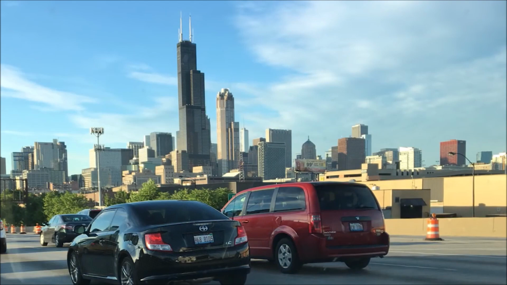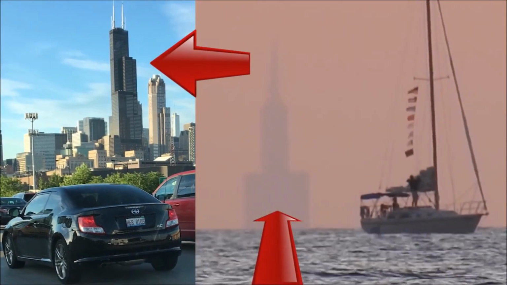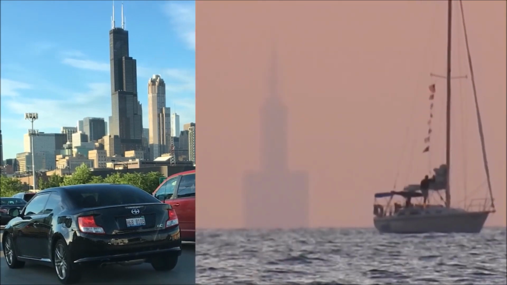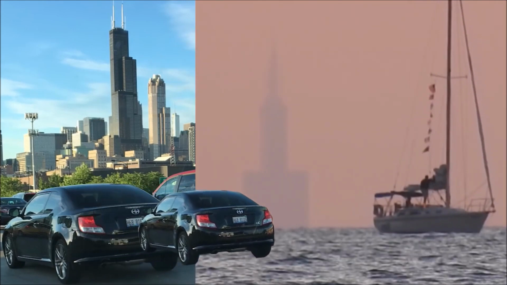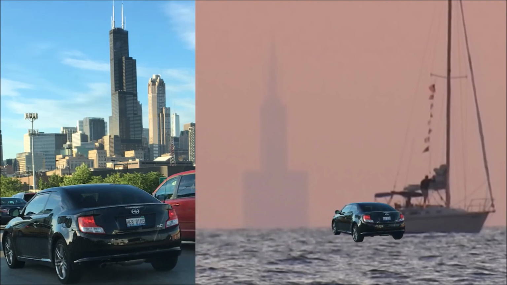We were looking at the Willis Tower from this direction when we were on the other side of the lake. Now, let me slide the car over and shrink it down to the appropriate scale beside the boat. Do you see something rather interesting here? This building is significantly magnified.